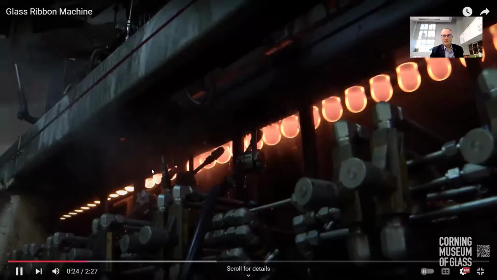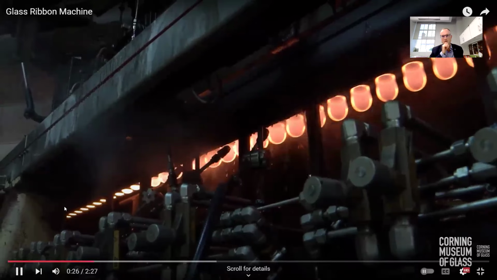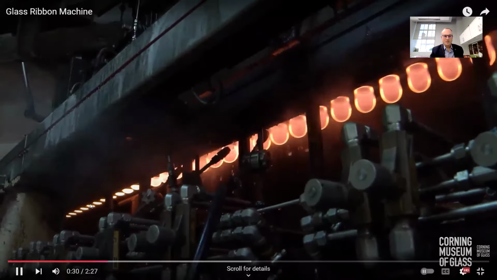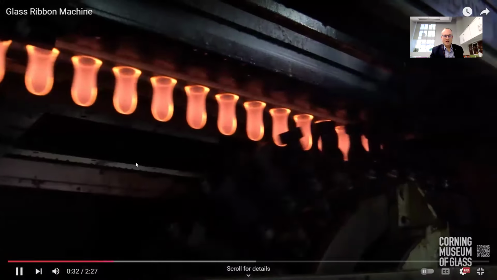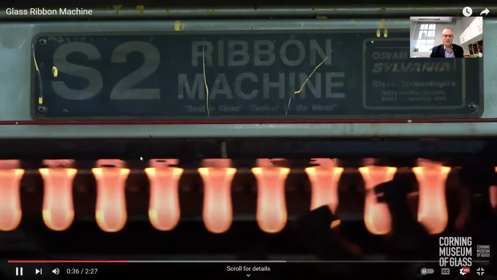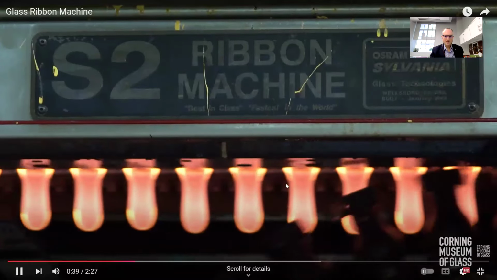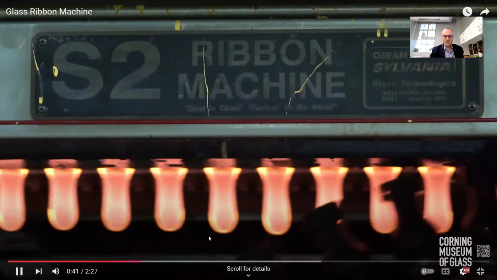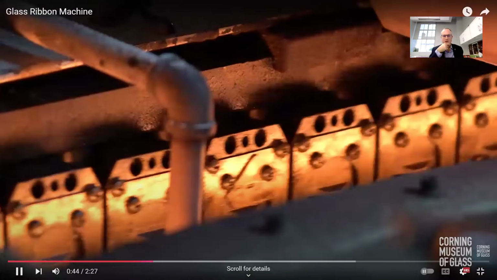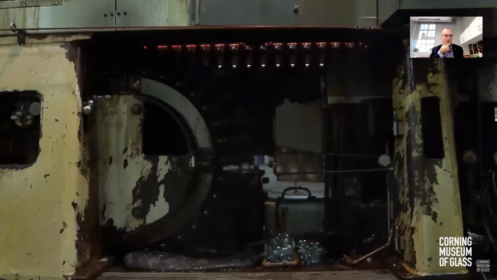It's going so fast you can hardly see it, so the video slows down a bit to show this better. But here you can see the blowing process of the glass ribbon starting to be blown out and forming the shape of the light bulbs. And then this other conveyor comes in and catches it on the other side and makes sure that we get the right shape.